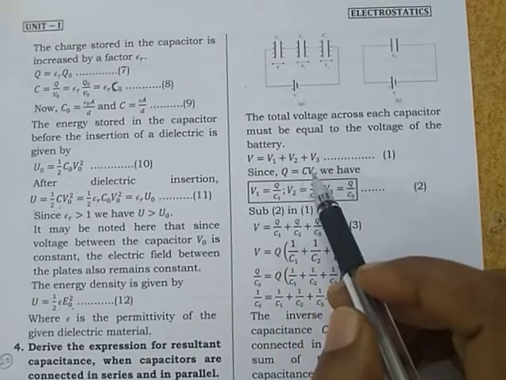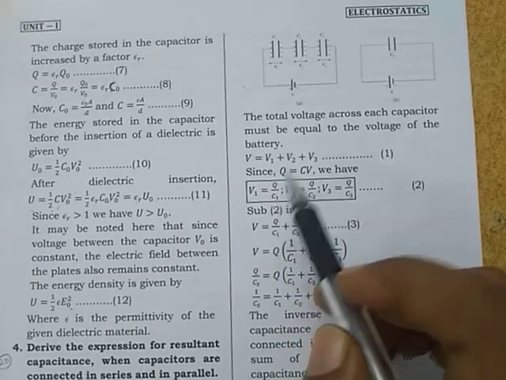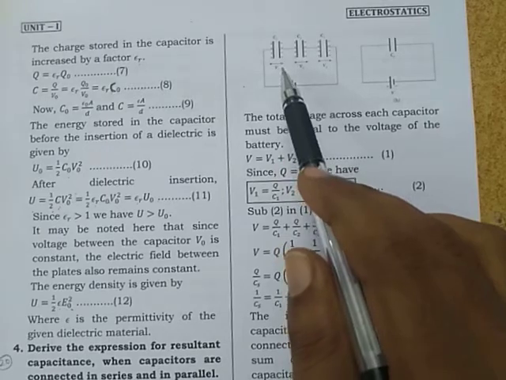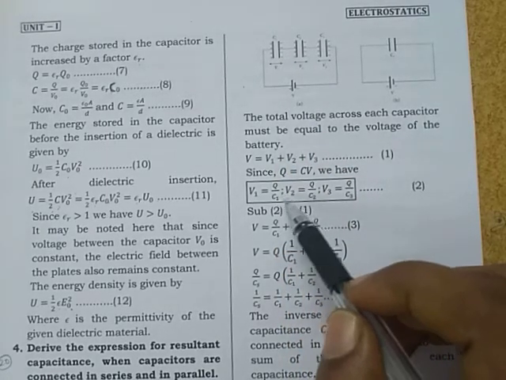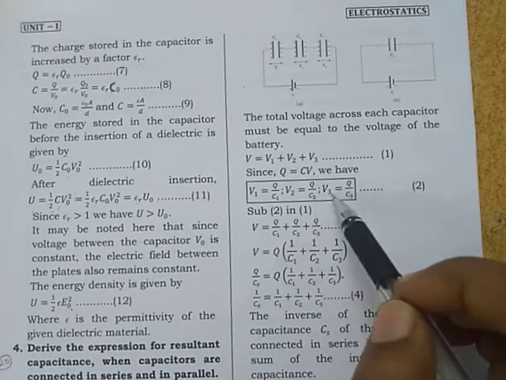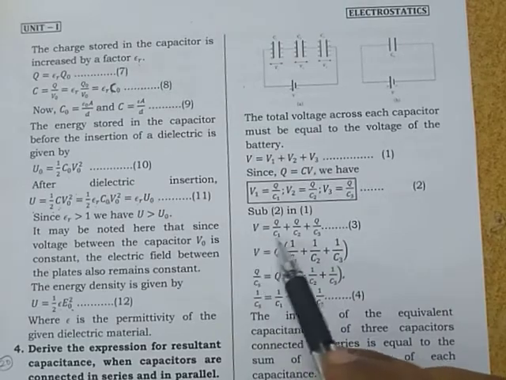We know Q is equal to CV. We can write V1 as Q by C1 because the charge is Q here. The capacitance of the first capacitor is C1, so Q by C1. V2 is equal to Q by C2. V3 is equal to Q by C3. On substituting these expressions we get V is equal to this one.